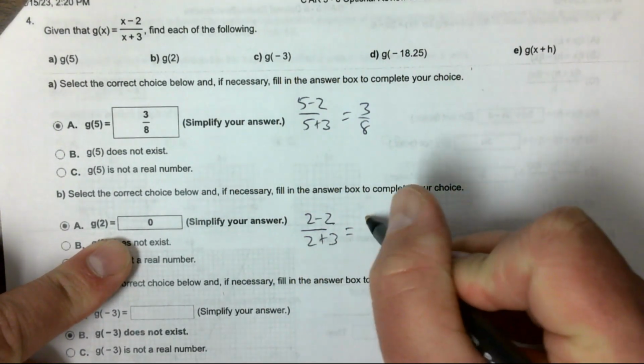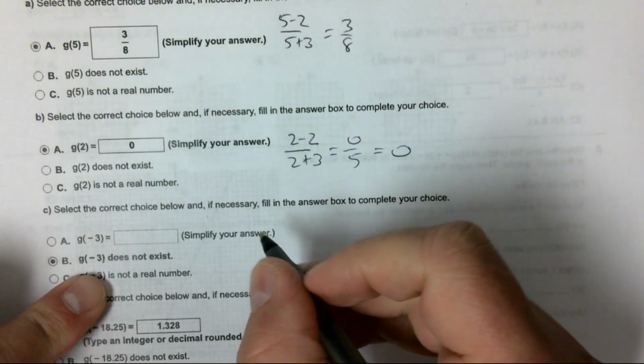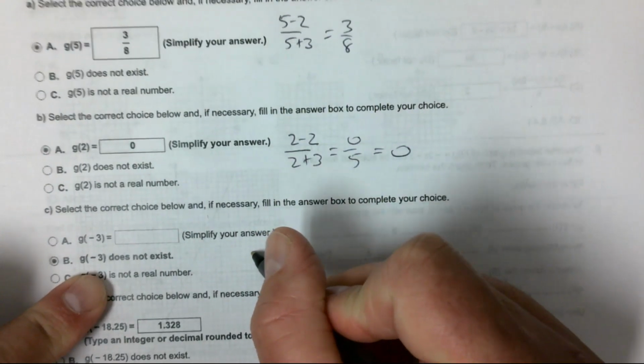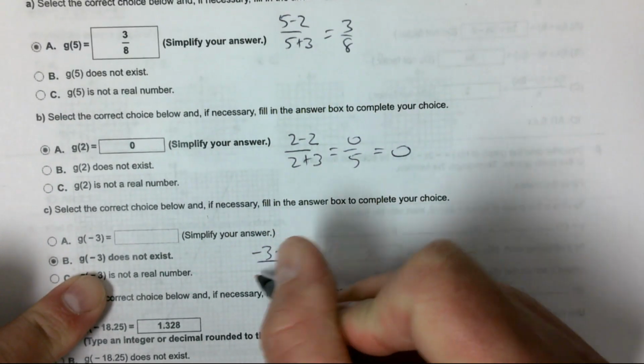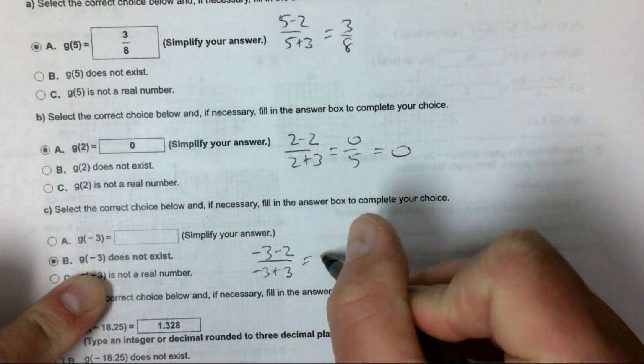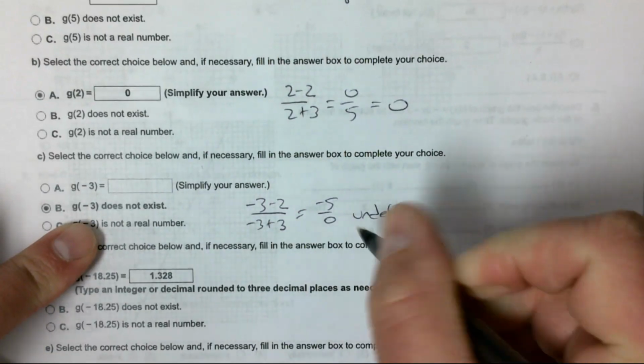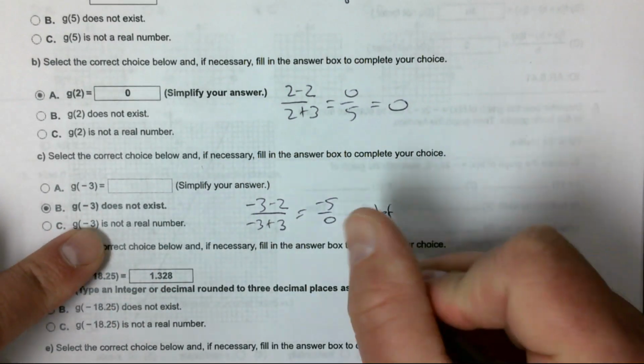So that's 0/5, which is 0. On this one, you're doing negative 3 minus 2 over negative 3 plus 3. So that gives you negative 5 over 0, which is undefined. Or it says does not exist.